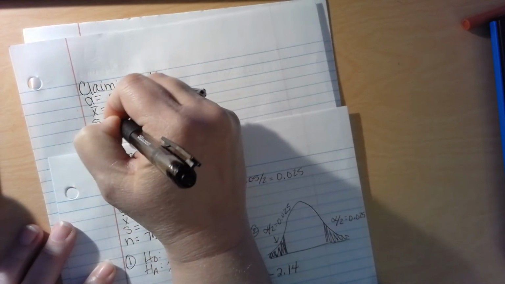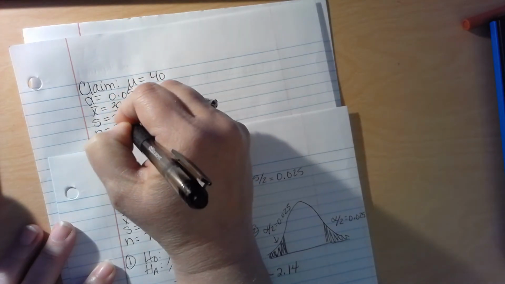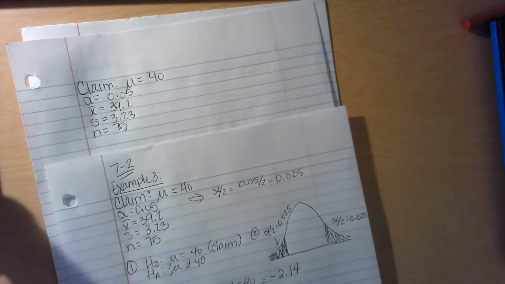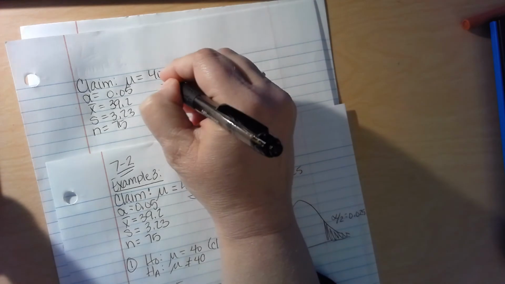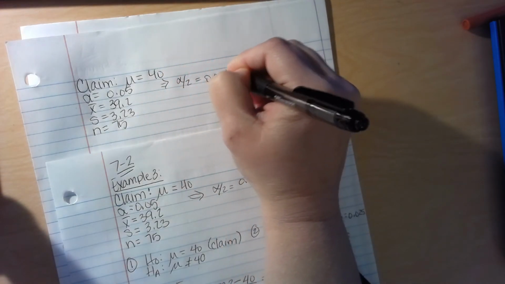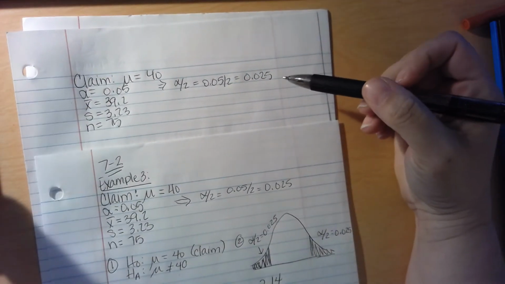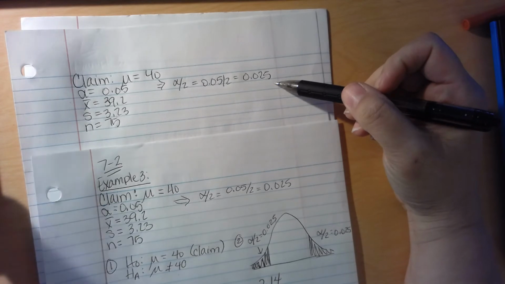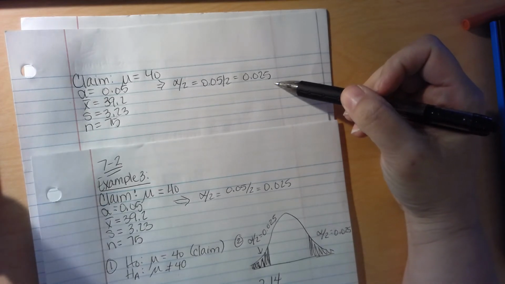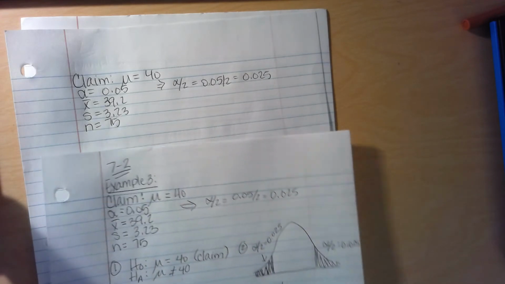You're still going to find the Z based on your test statistic, and you're still going to do alpha divided by 2. But what's different is that instead of just using the alpha and comparing it to the p-value, we're going to look up the alpha in the chart. So we're going to do a double lookup in our chart.